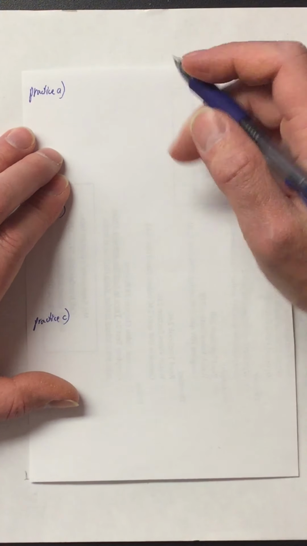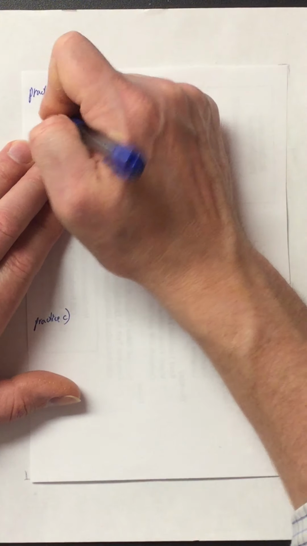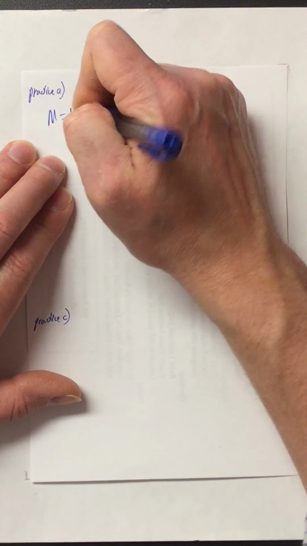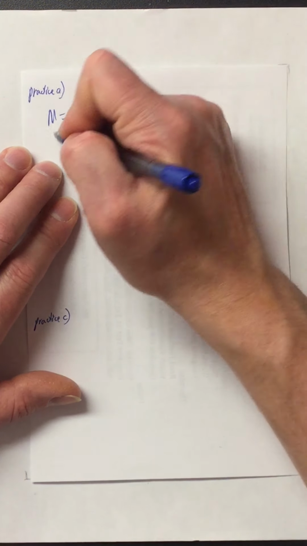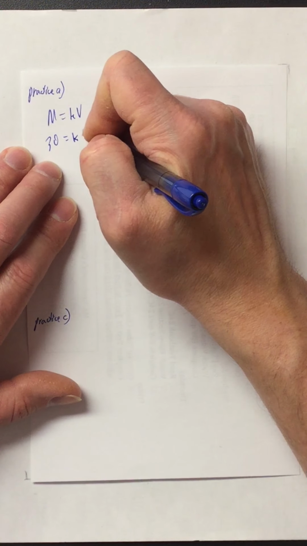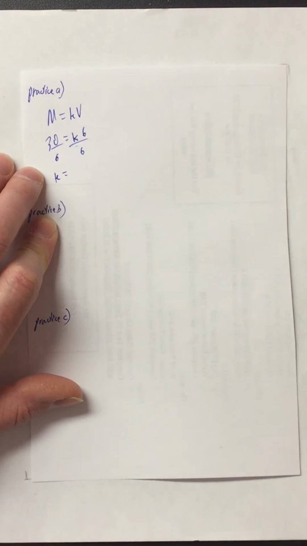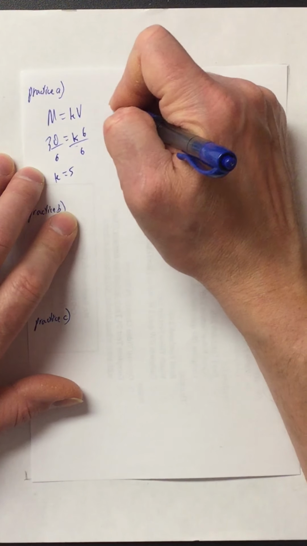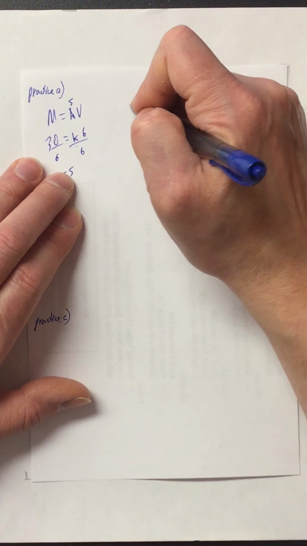The mass of a substance varies directly with the volume of the substance. So we have mass and volume again. Mass equals a constant times volume, and we multiply because it's a direct relation. If the mass is 30 and the volume is 6 liters, our constant is going to be 5. So if we plug that back in, put 5 in there, then our new volume is 65.